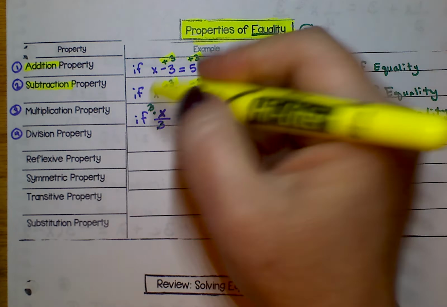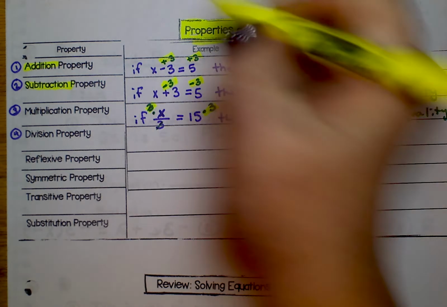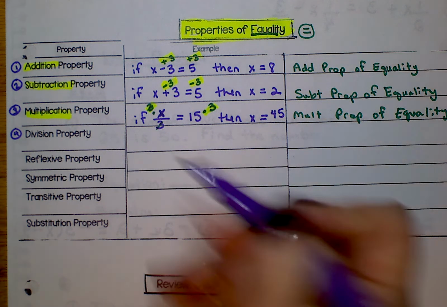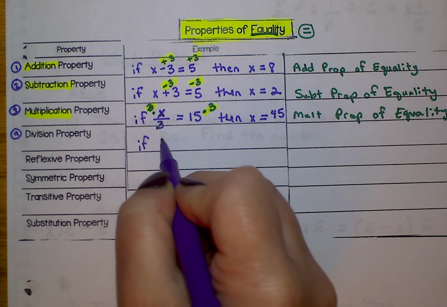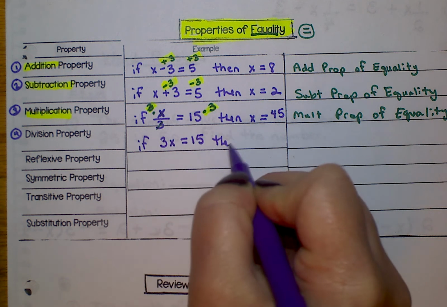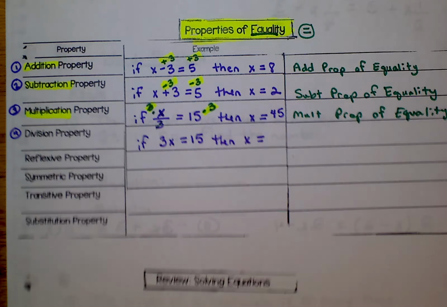Okay, so your property deals with what you're doing to both sides. Okay, you don't look at the problem, but you look at how you solve it. So you're really looking for the inverse operation. So if 3x equals 15, see if you can put down what x would be here.